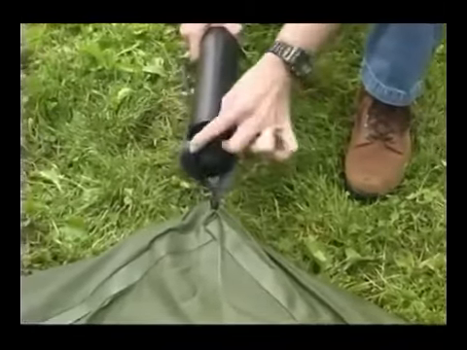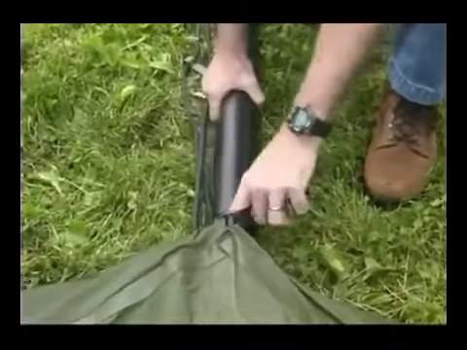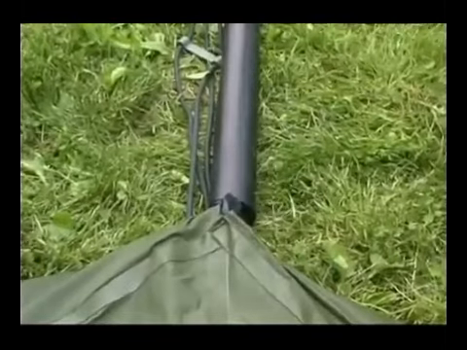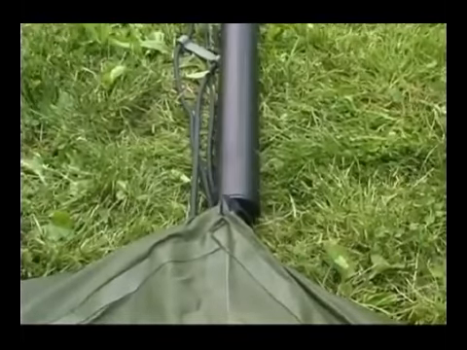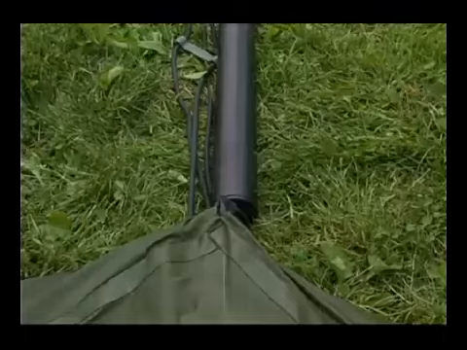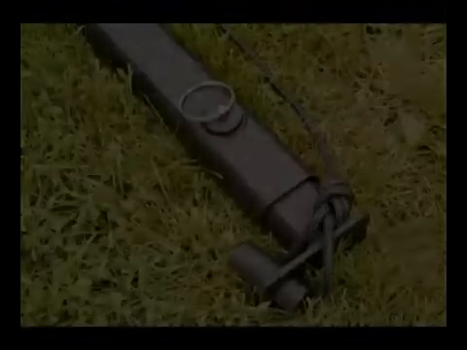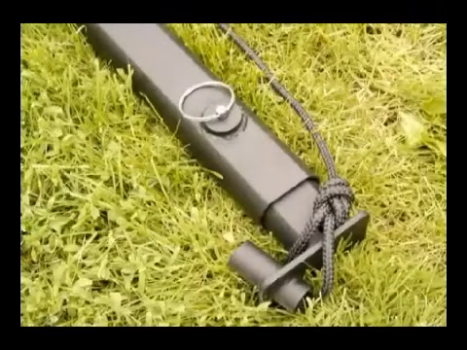Place the cap assembly spindle through the 1.5-inch web pole loop at the eave. Separate the guy ropes on the side poles so that they are not twisted. Next, locate the 2 end poles.